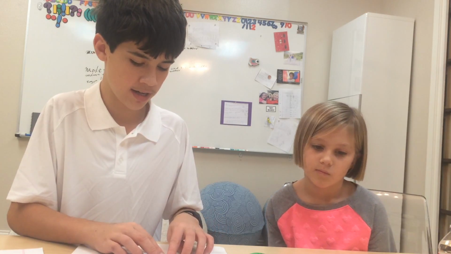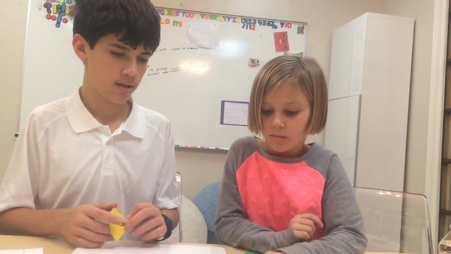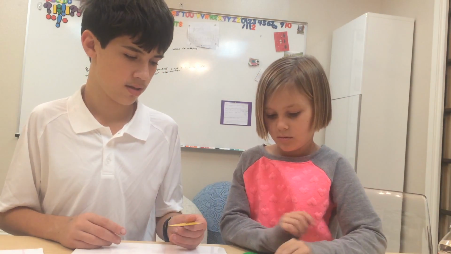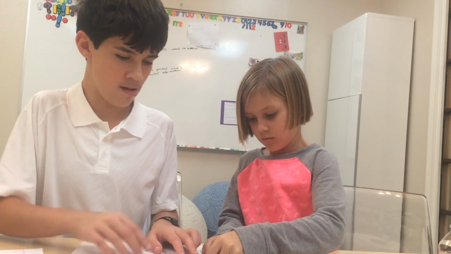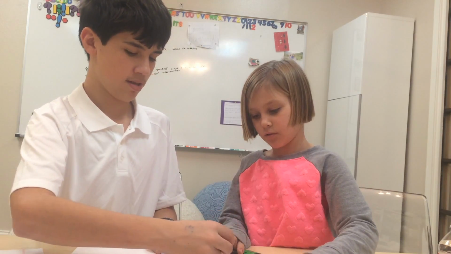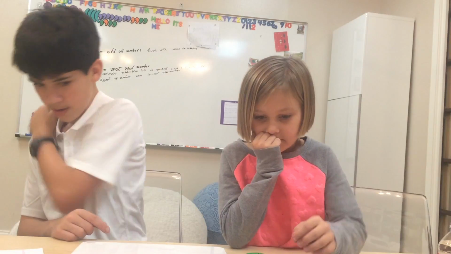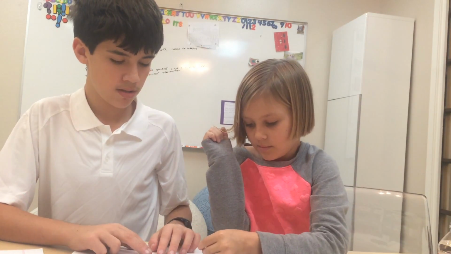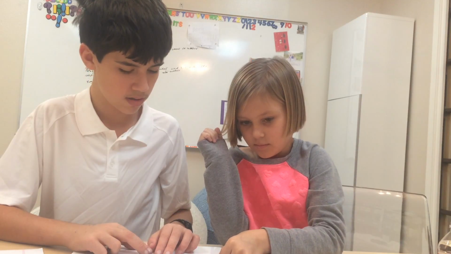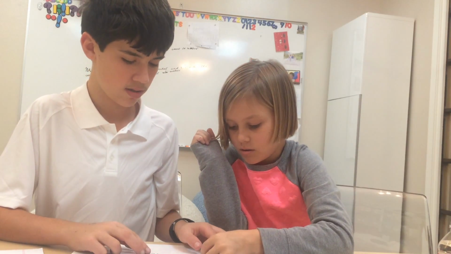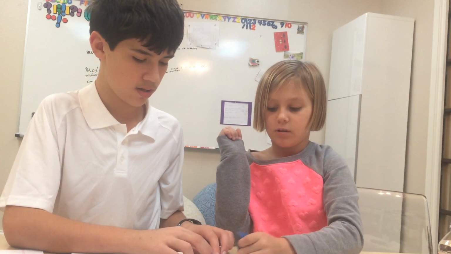So what are some other fractions you think you could find in here? Other types of fractions that would equal 1/4. 3/12. I think you're right. Yes, you are. And then, I don't think that's gonna work. I think we need a very skinny one.